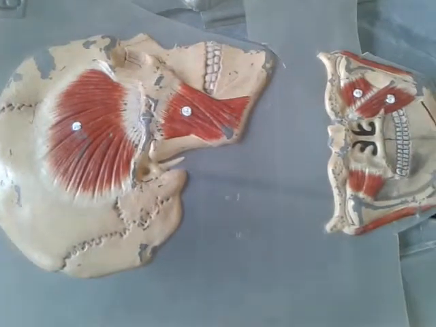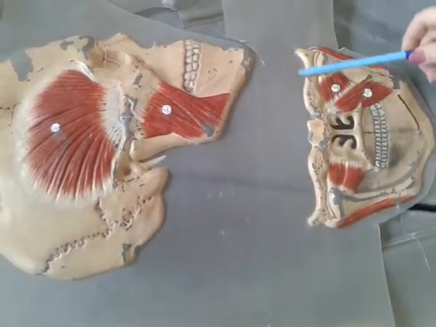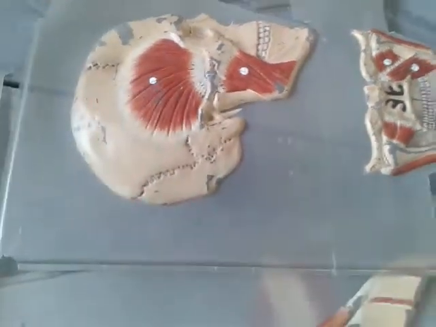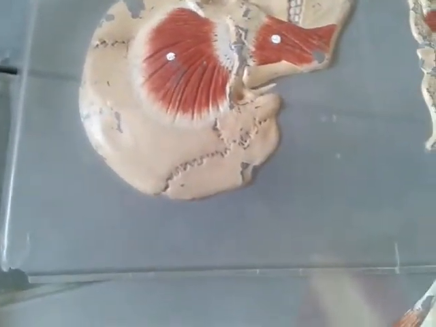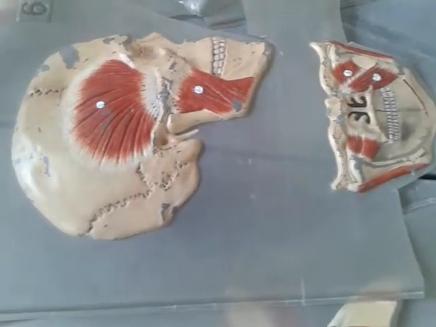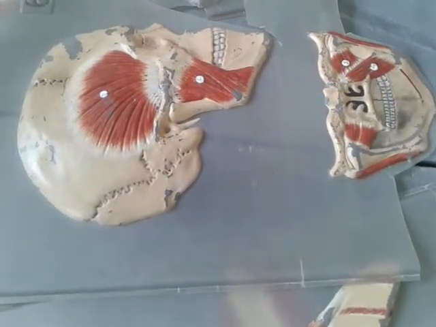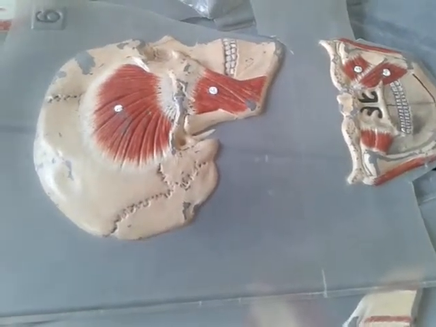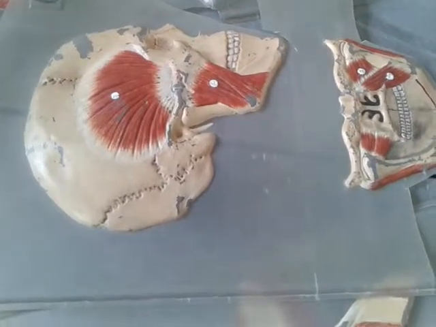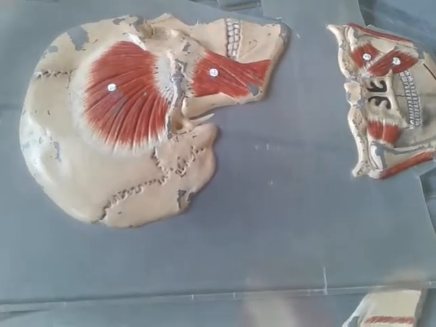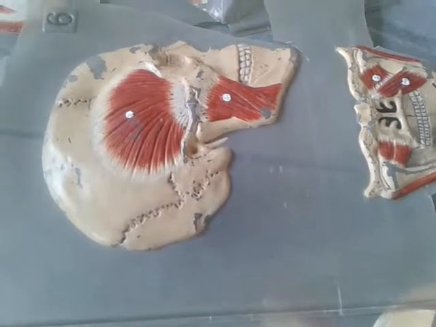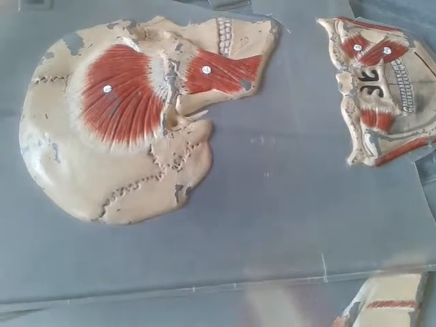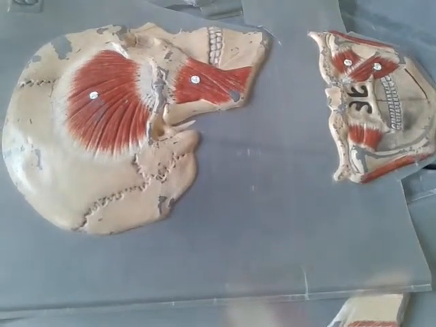All these muscles provide movements in temporomandibular joint. What movements? They close the mouth, only close. They pull mandible forward, backward, and provide lateral movements. All these movements during mastication of food or during articulation of speech. You understand? All muscles of mastication provide movements in temporomandibular joint.